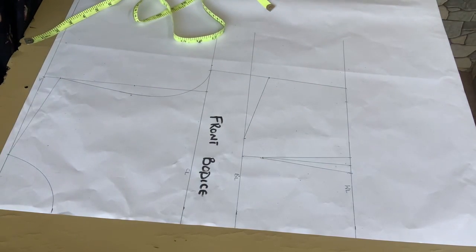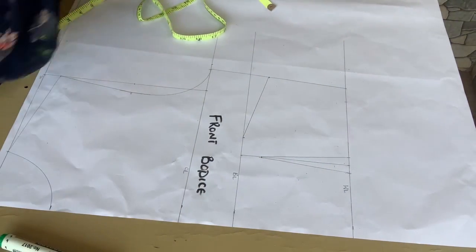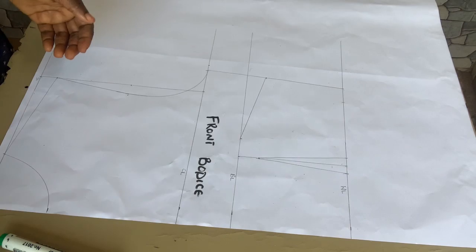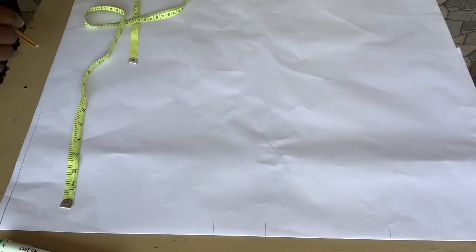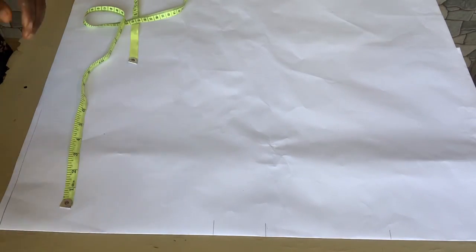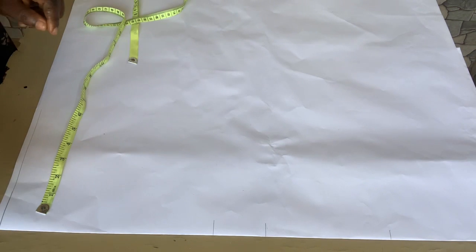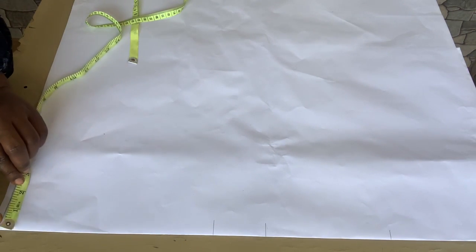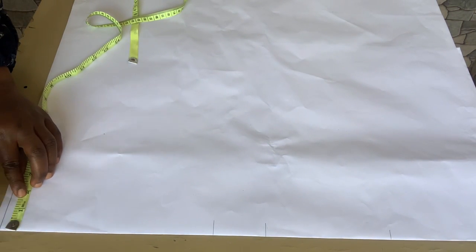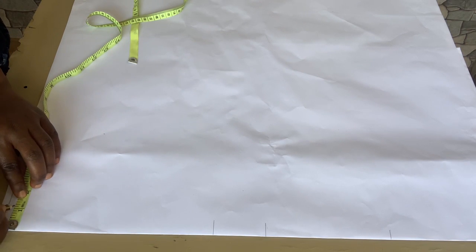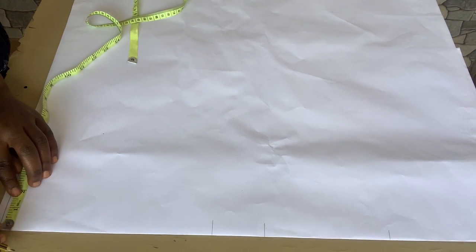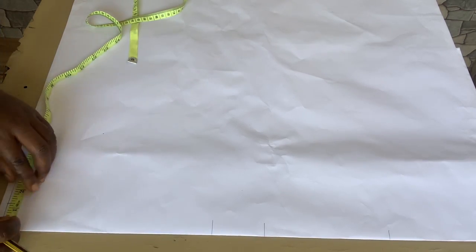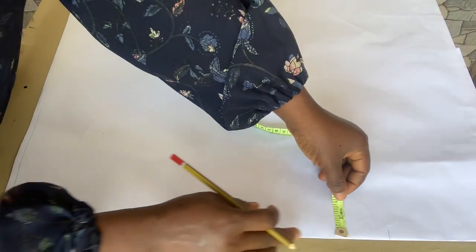So the next thing we are going to do now is to draft the back bodice. We are going to be drafting the back block now. The first thing I'm going to do is to take in my zipper allowance. The zipper allowance I'm going to be using is 1.25 inch here.